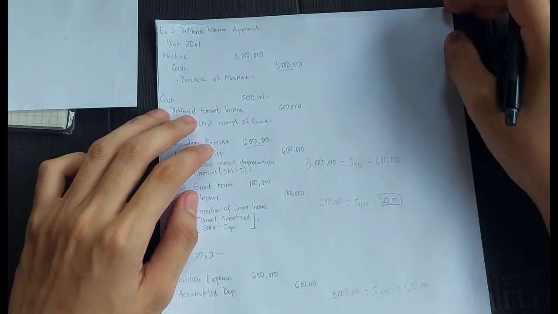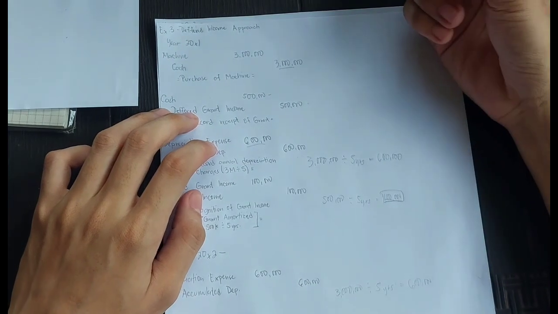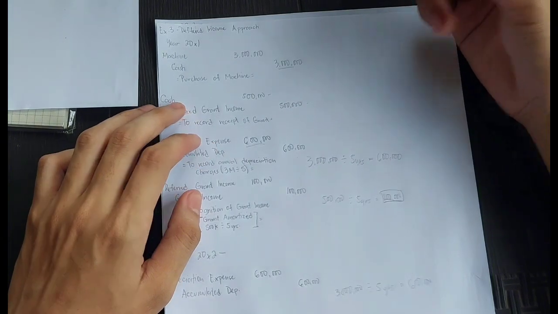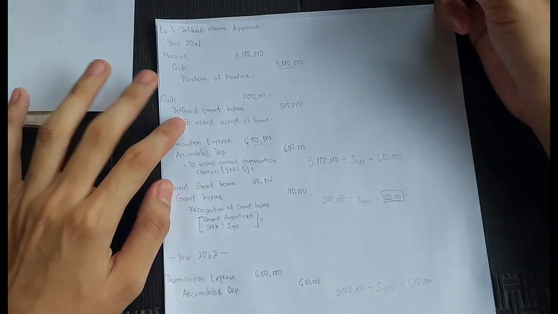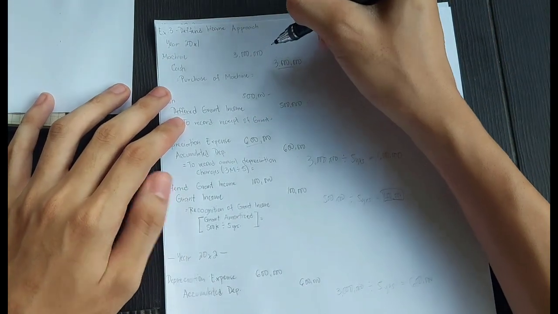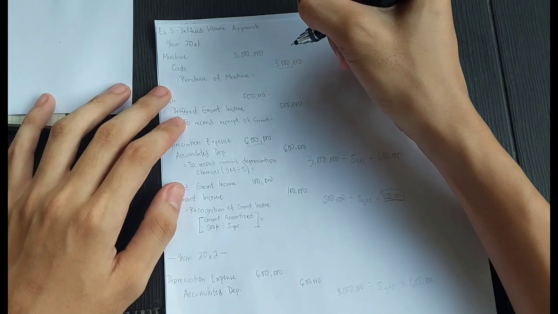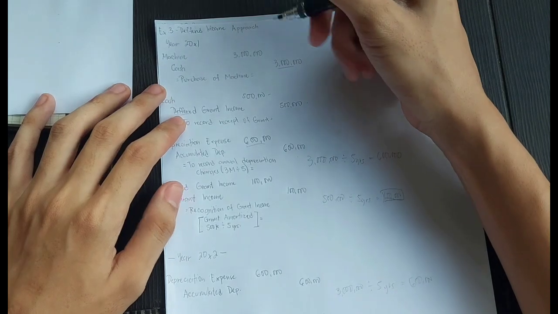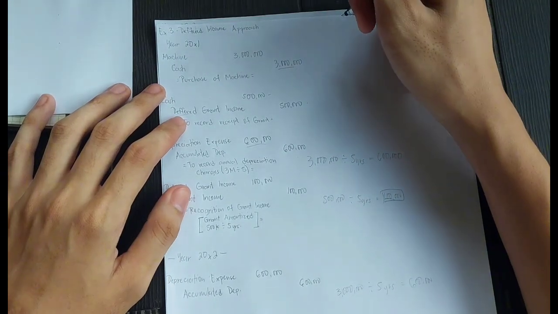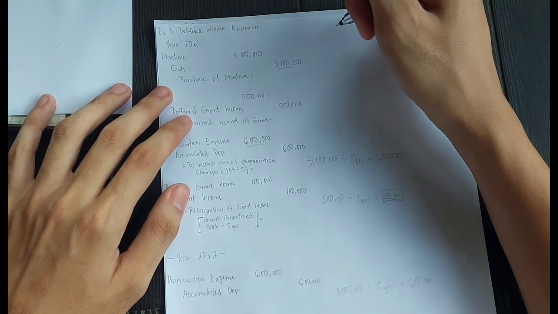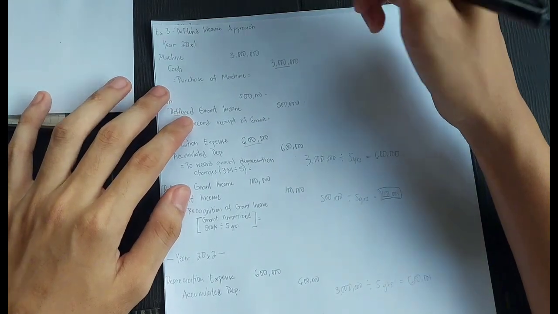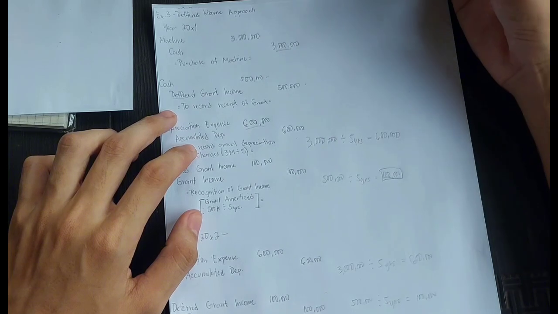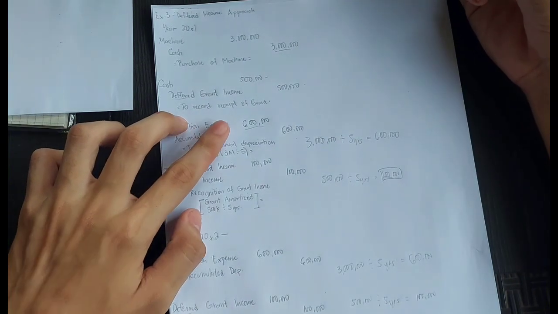So now we're going to talk about the deferred income approach. For the year 20x1, we simply credited the machine for 3 million and cash for 3 million. It is simply 3 million because in the statement given, the Raquel company purchased a machine costing 3 million pesos. So next is to record the receipt of the grant.